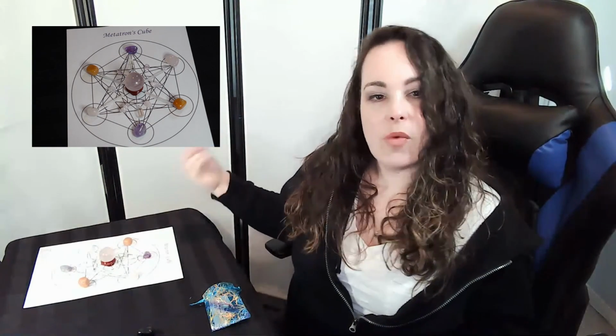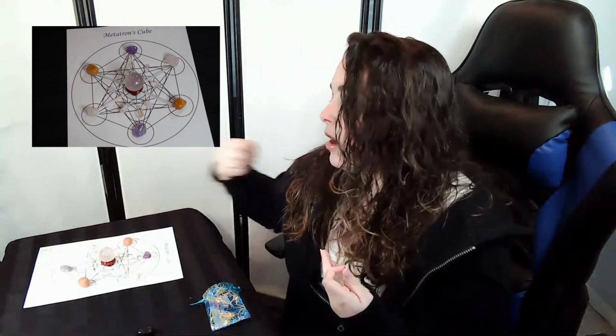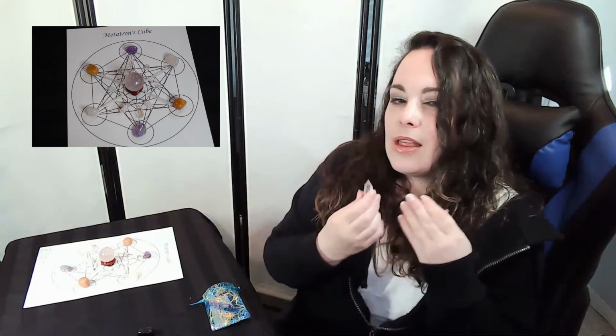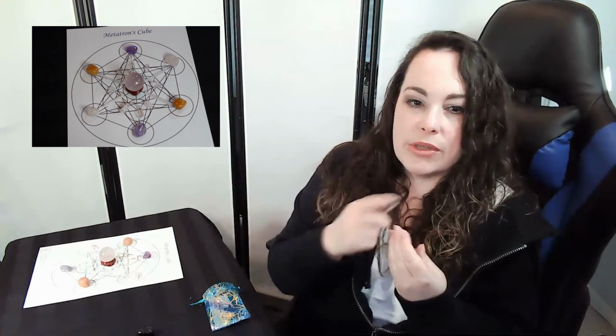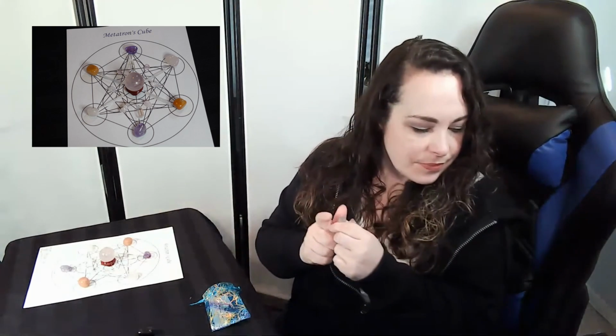Setting the intention of what you want your crystal grid to do, right? You want it to heal. You want it to support you. You want it to work on your heart chakra. You want it to draw love in. What is this crystal grid doing for you? And then let it sit for a little while.